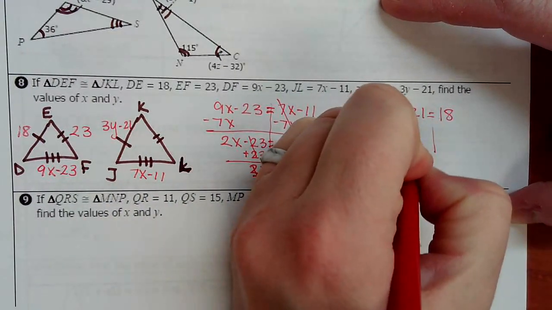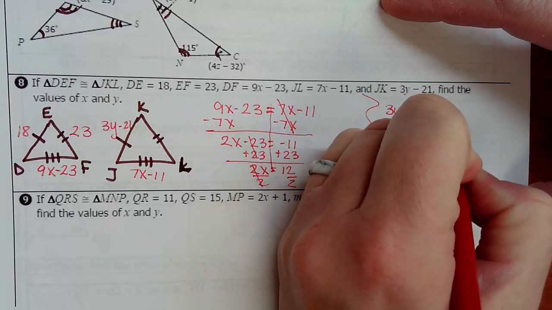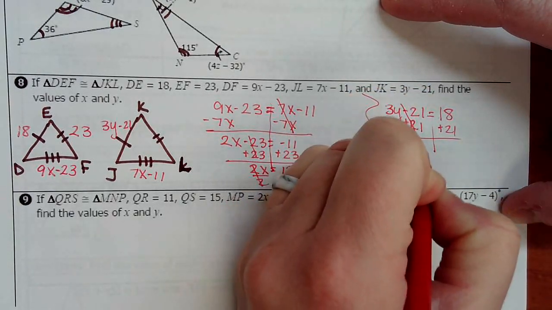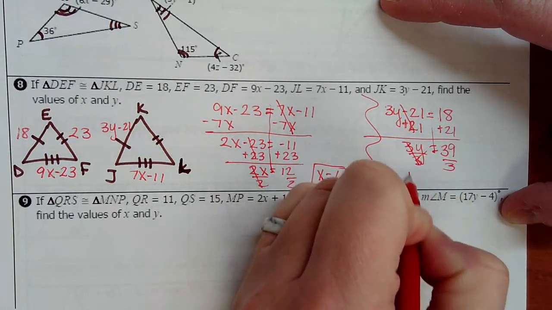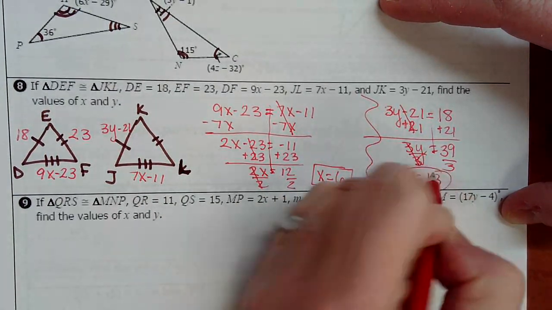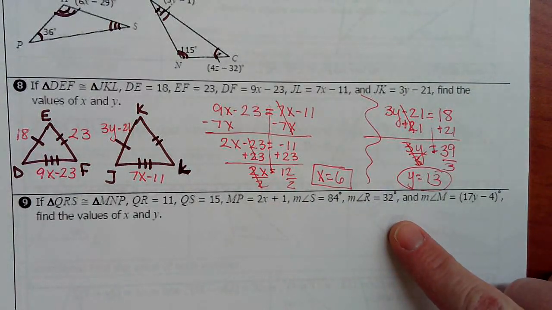So then to solve, we're going to add 21. 3y equals 39. Divide by 3. And you get y to equal 13. And again, it is the same right here.